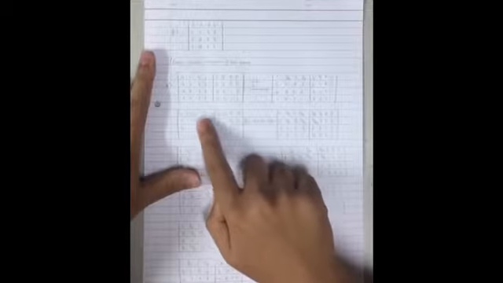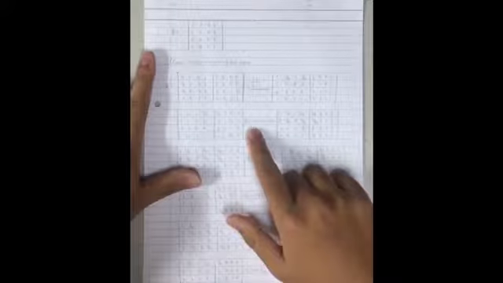Firstly, we multiply the first row by 1/4, and we will get this. We multiply 1/4 for the first row only, and then we continue.